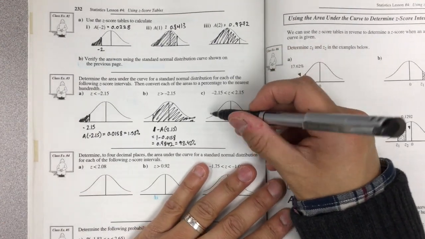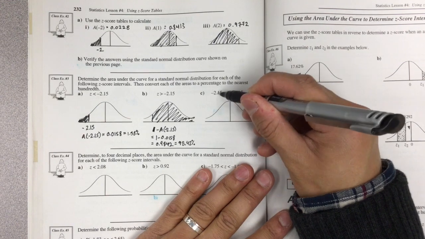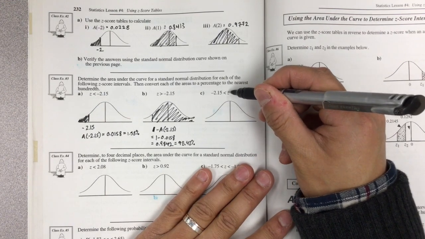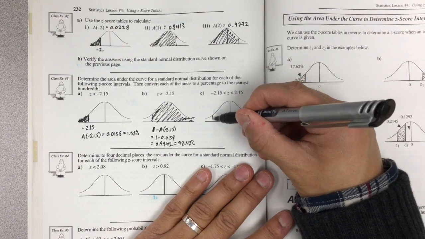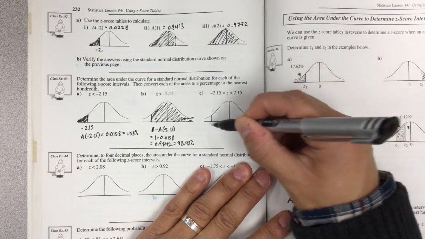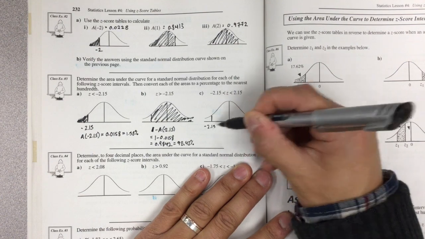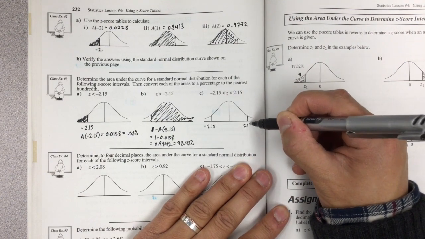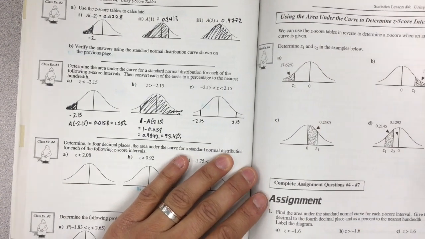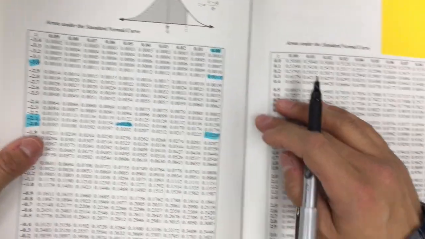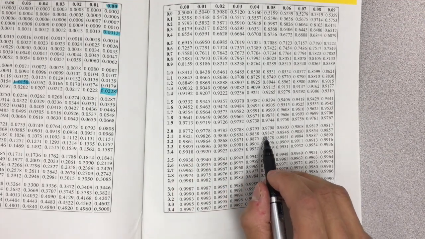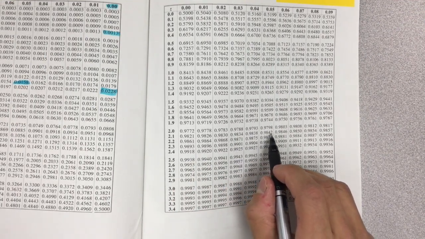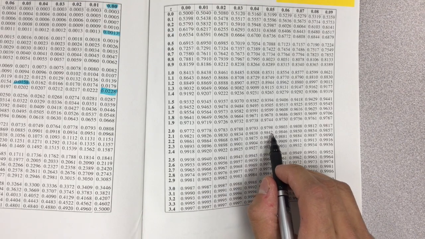But what if it asked me for the area under the curve that is between, so Z is greater than negative 2.15 but less than 2.15? So I have negative 2.15 and I have positive 2.15. Well, what we're going to find is if I reference 2.15 in the back here, I get 0.9842, which is the exact same value that we found earlier.